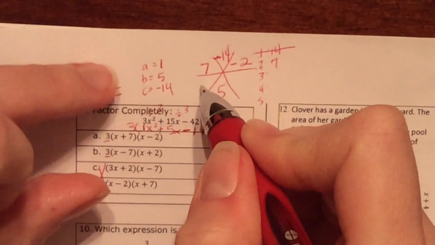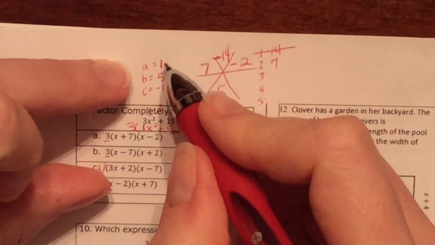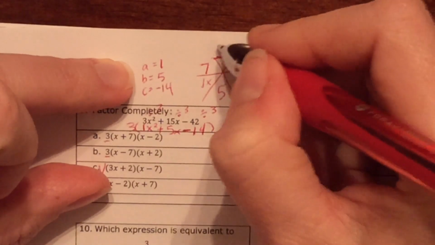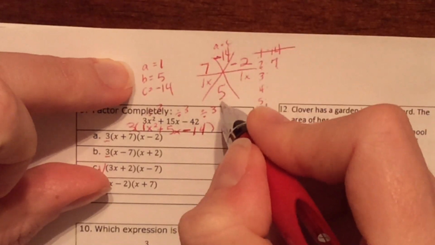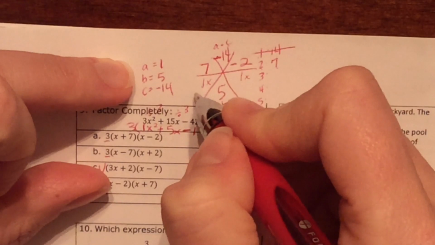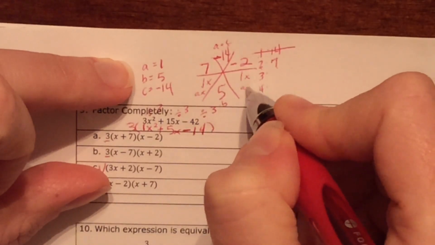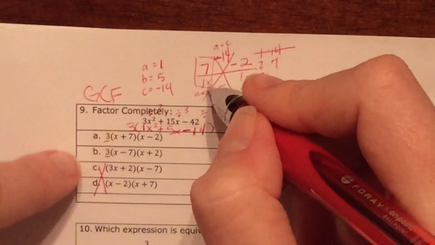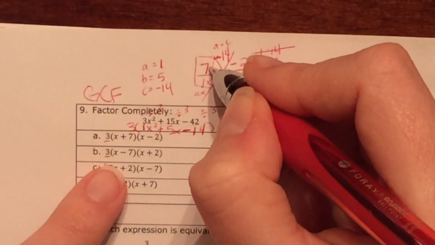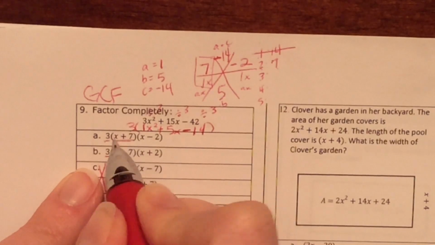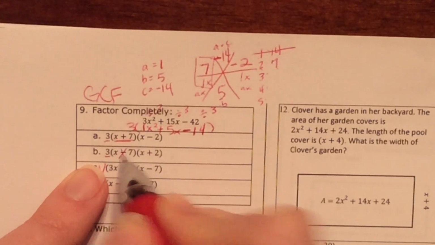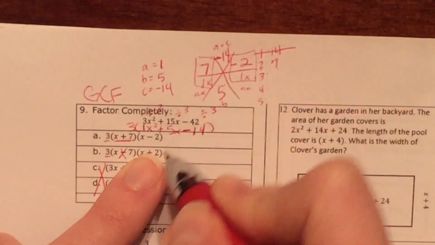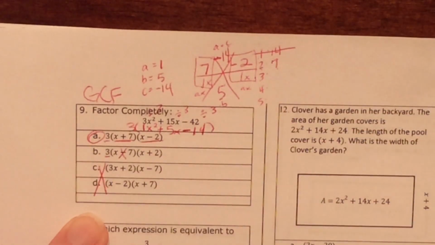So now here we're going to do your AX. So 1x and 1x. So this was A times C. The bottom was B. And these are AX. Can you reduce? No. So we're looking for 1x and then plus 7. Right there. And that's the wrong sign. And then over here we have 1x minus 2, which is here. So the answer choice is A.